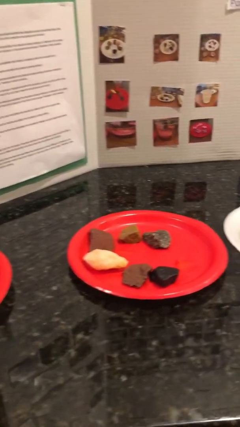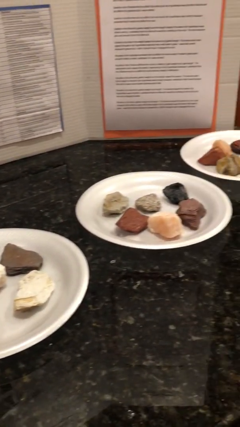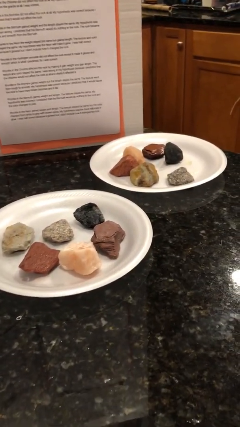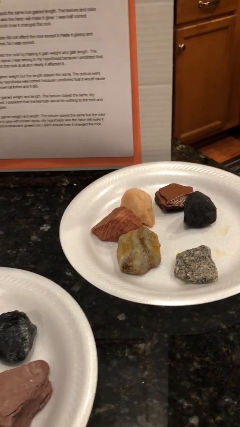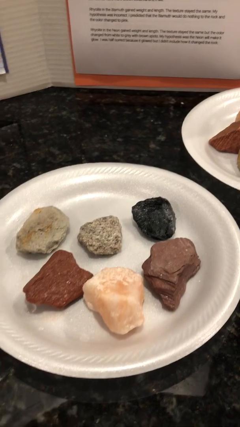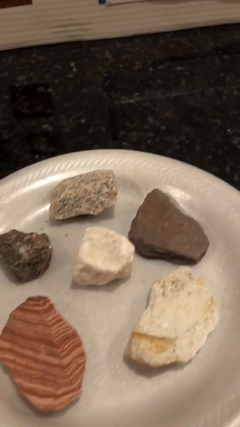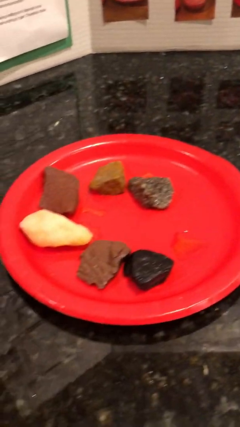Gypsum and the hydrogen peroxide did not affect the rock's weight or length. The color changed from white to peach. My hypothesis was that the hydrogen peroxide would cover the rock and make it glossy and smooth. I was correct. Gypsum and the chlorine lost weight and lost length.